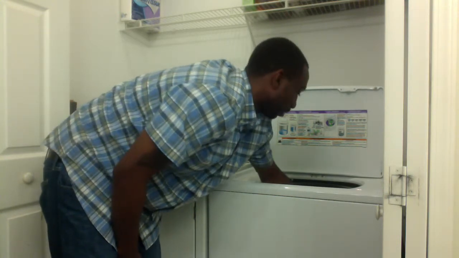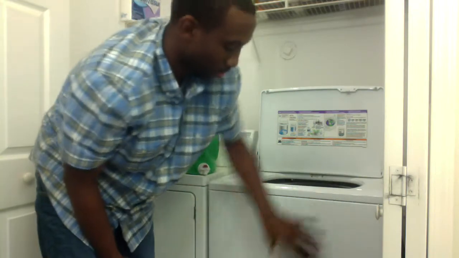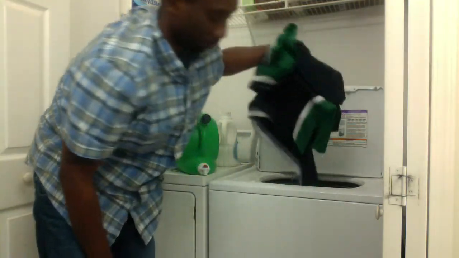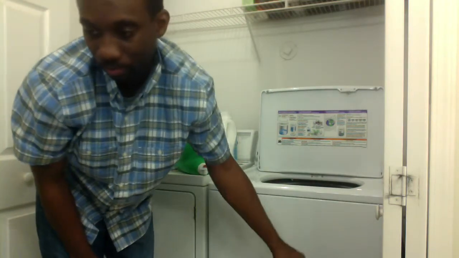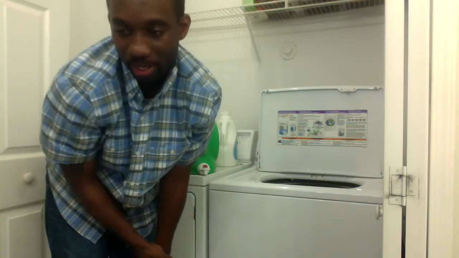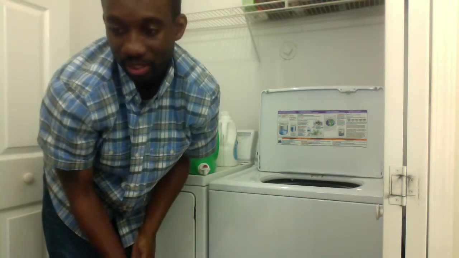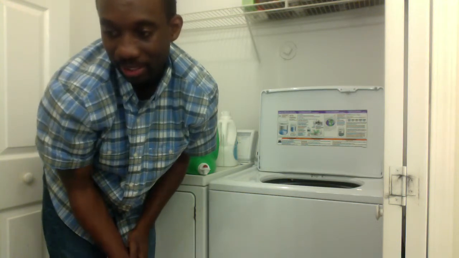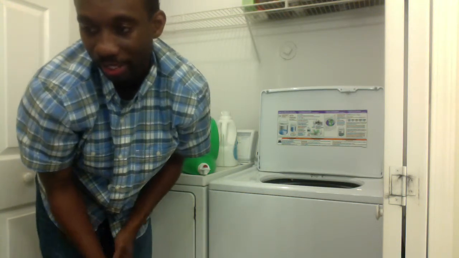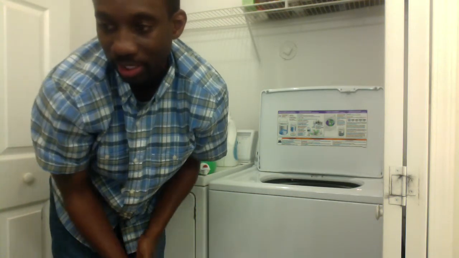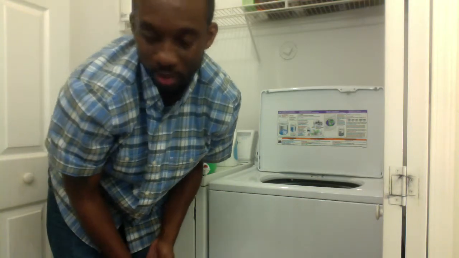Action 15, place clothing into laundry basket. And I'll pull some out as we place it to the laundry basket. Action 16, clothing is washed. Action 17, clothing is in laundry basket. Action 18, clothing is ready to be dried. And his post condition is clothing is washed in laundry basket, ready to be dried.